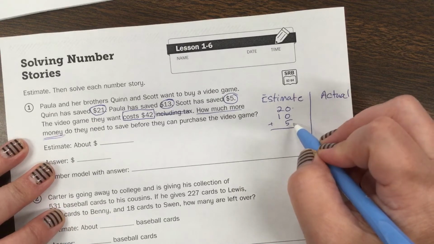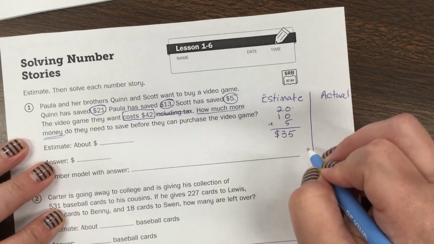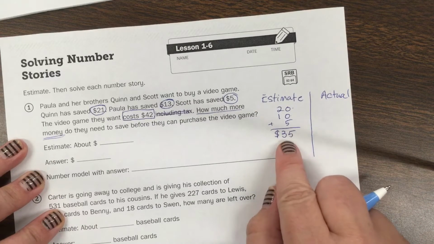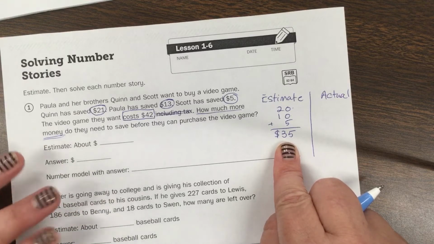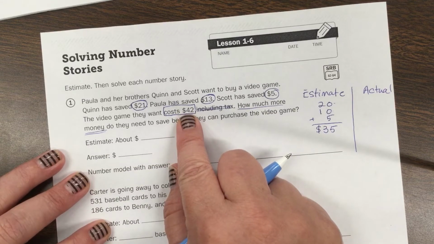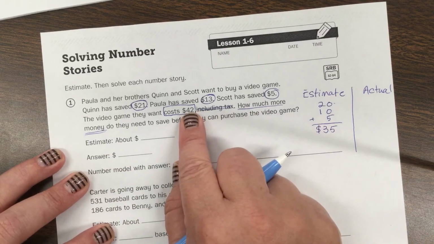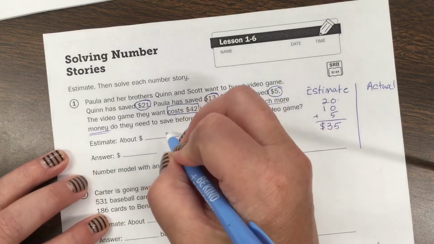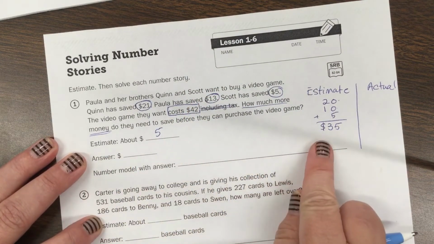So we have 20 plus 10 plus 5, which is $35. That's an estimate. It's about how much money they saved. It's not our actual number. So if I say $35 is about how much they saved, and they need $42, that's about $40. So if I look at 35 and about 40, they need about, see that word "about," it's not exact, they need about $5 more. That's how we do an estimate.